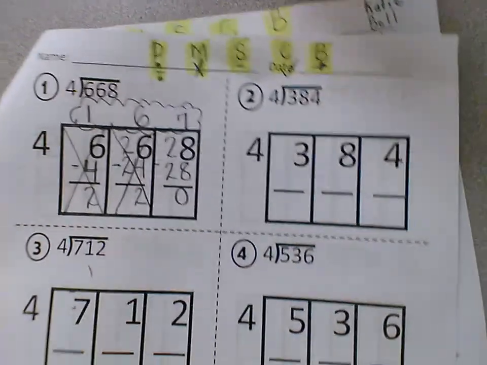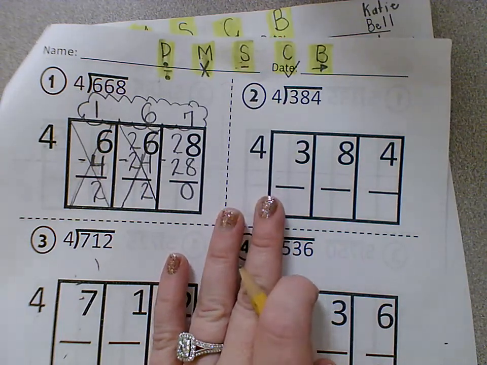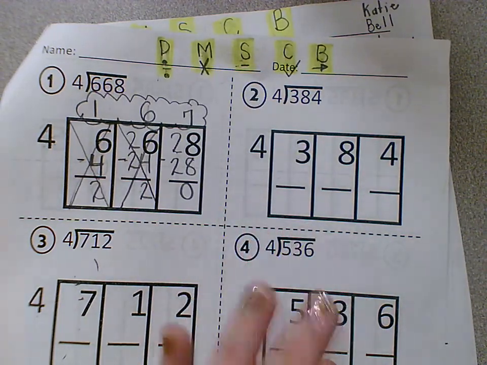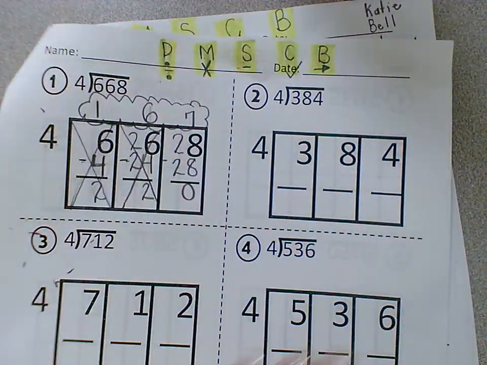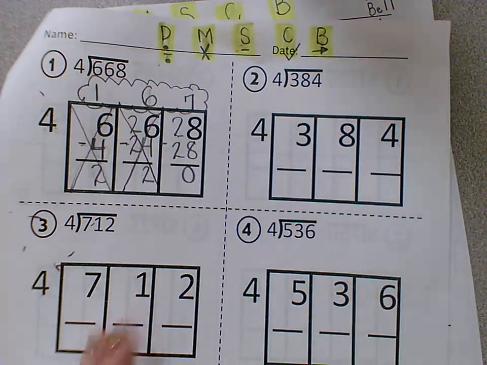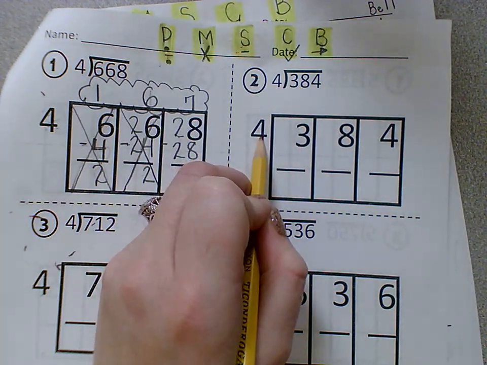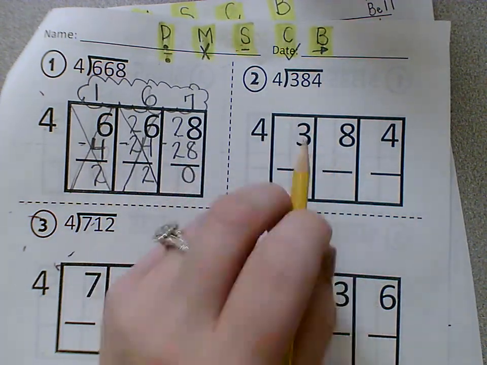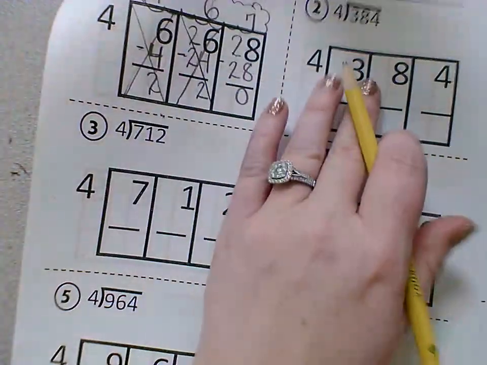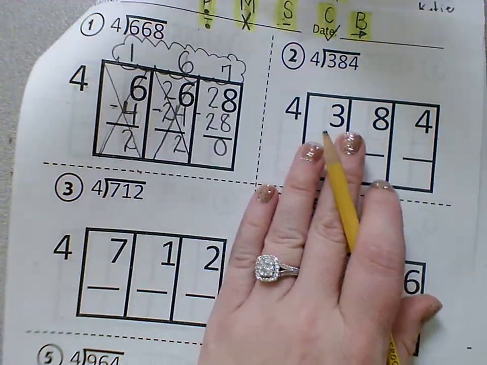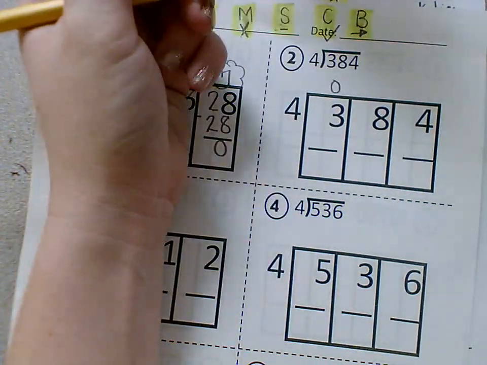Now let's move on to the next one. If you want to, you can try it on your own and pause the video, or you can follow along with me. This one's a little tricky. I'm going to think of it as 3 divided by 4. That is not going to work. I can't even multiply 4 times 1 and get 3. So with this one, I'm going to put a 0. I just can't do it.